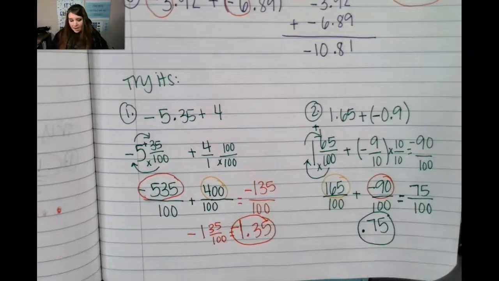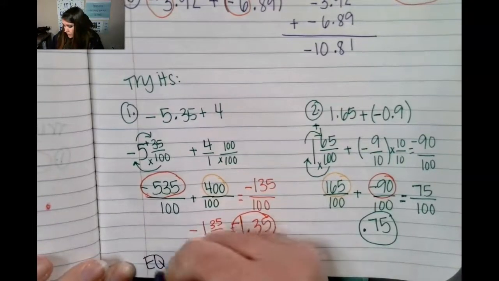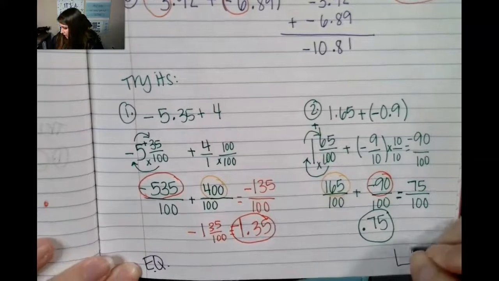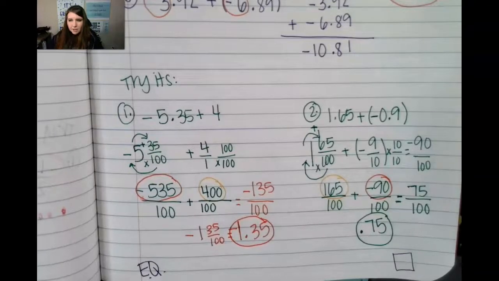All right, how did you do on this? Go ahead and answer your essential question, and then put your rating or your level of understanding out to the side. How do we add rational numbers?